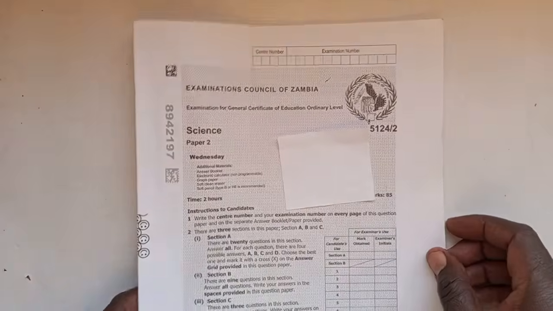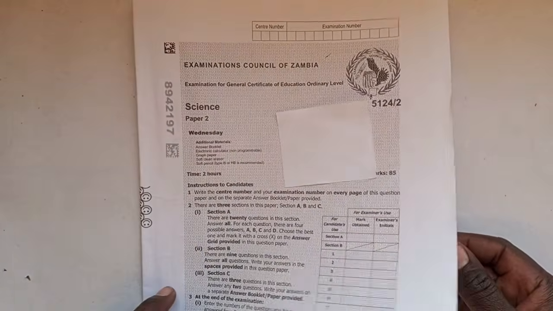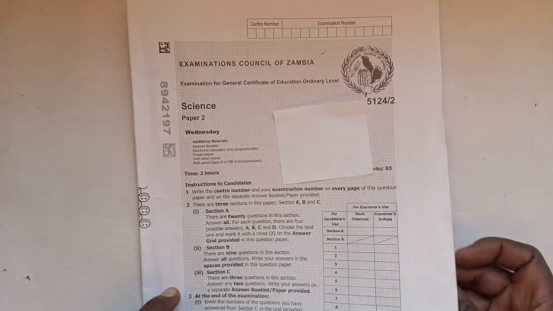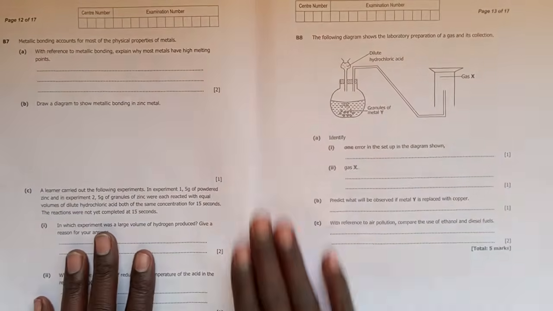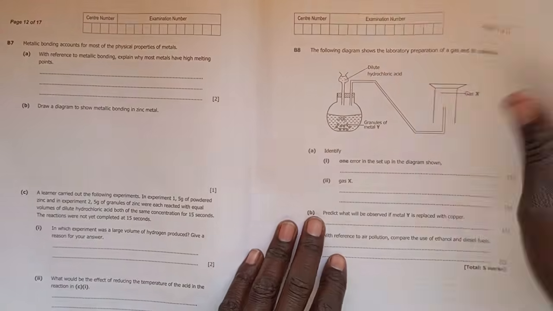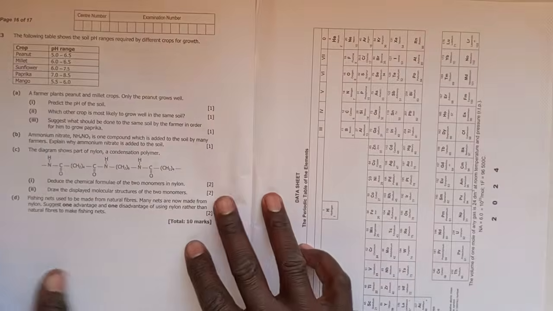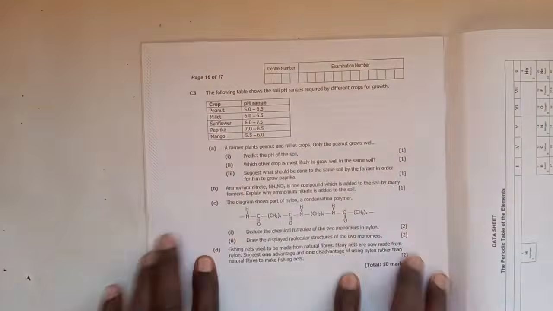I just want you to focus on what I'm going to deliver. So this is GCE 2024. Remember, we did most of the questions in this paper, if not all, except for section C. I want us to look at section C3, which is this question here.